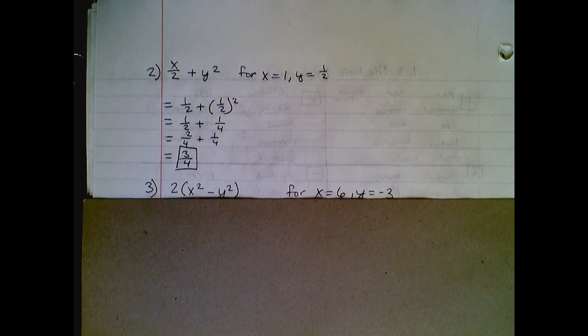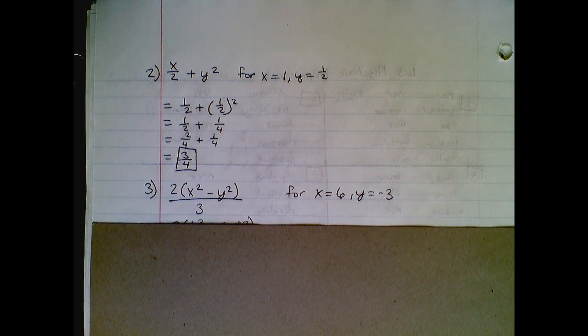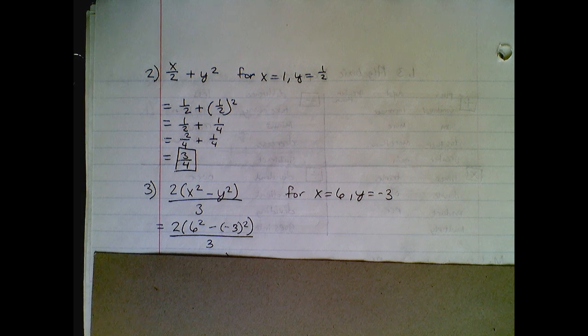The last one that I have for you is 2 times x squared minus y squared, divided by 3. Our x is 6 and y equals negative 3. So our first step is to substitute those in. And then we're going to go through and do order of operations to simplify it down.